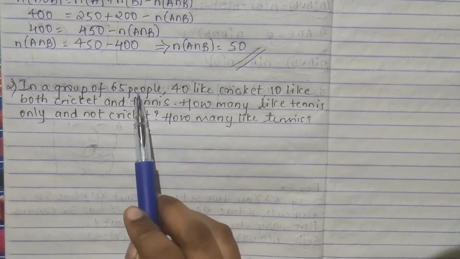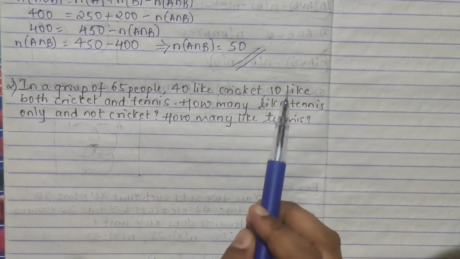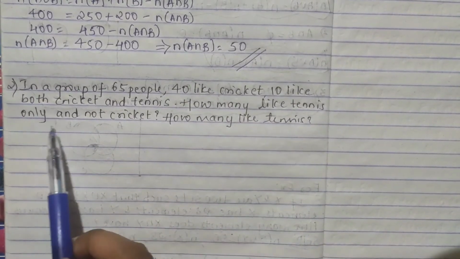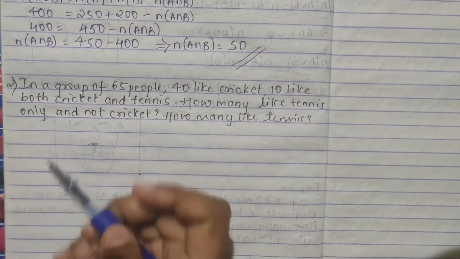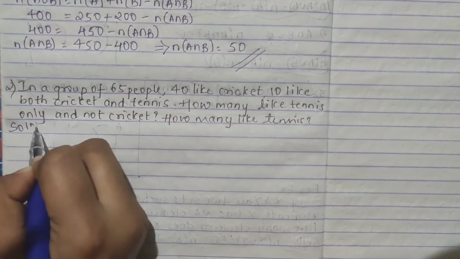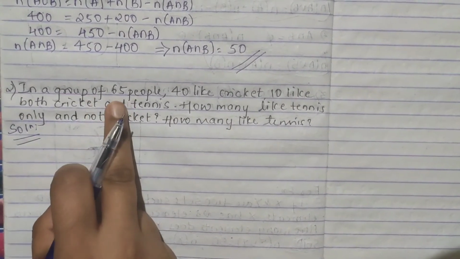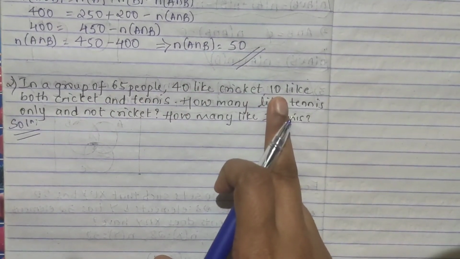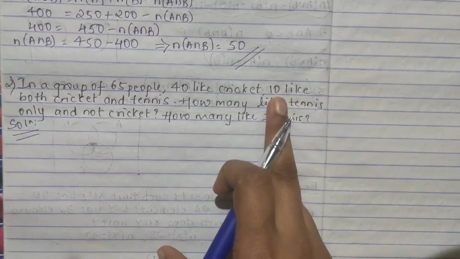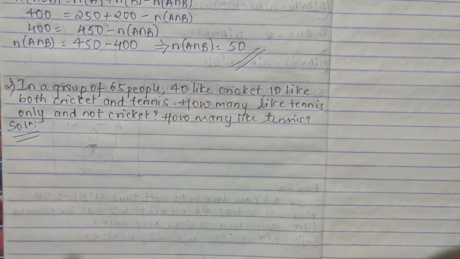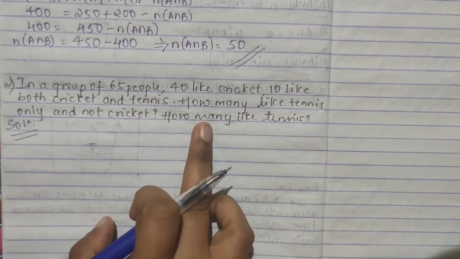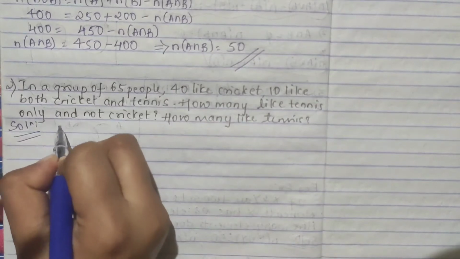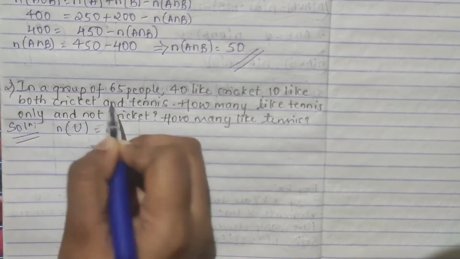In a group of 65 people, 40 like cricket, 10 like both cricket and tennis. How many like tennis only and not cricket? So basically what they are asking you is how many like tennis? They have given the union, they have given one set, and they have given both, the intersection. You can take X, Y or whatever, C, T, and they are asking T. T means tennis.